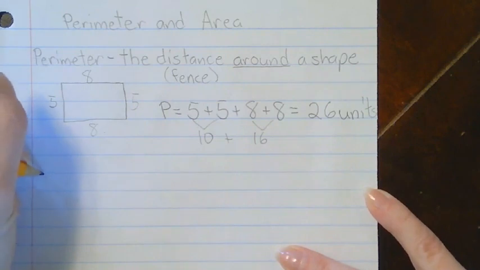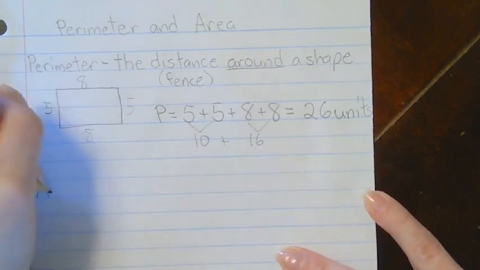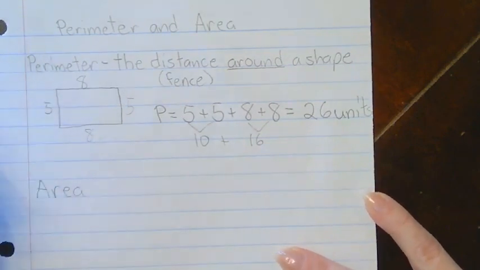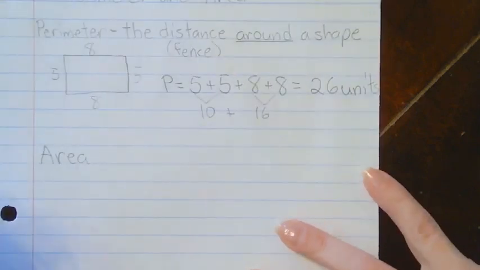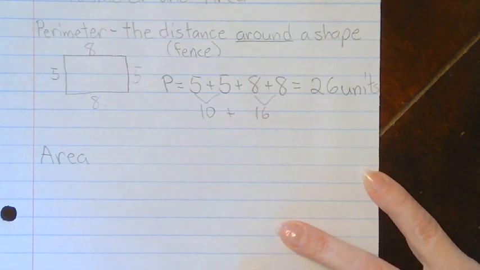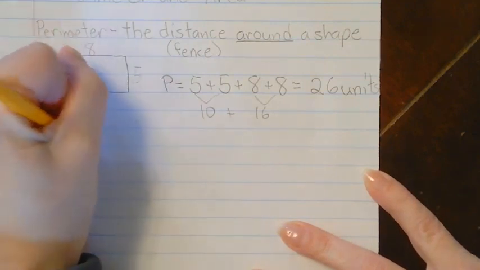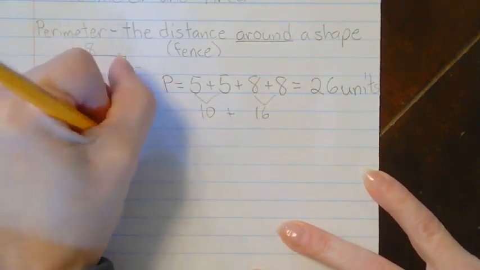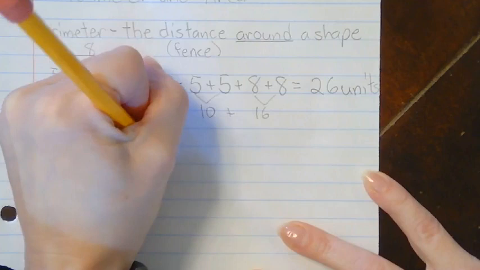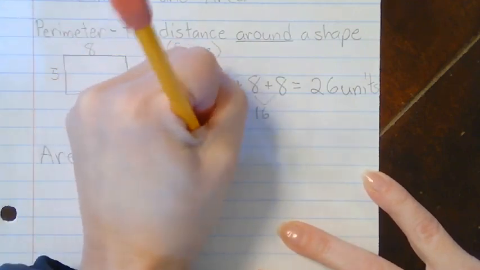So now, area is a little different, whereas area has to do with what we are calculating on the inside. So it's the number of square units inside a shape.